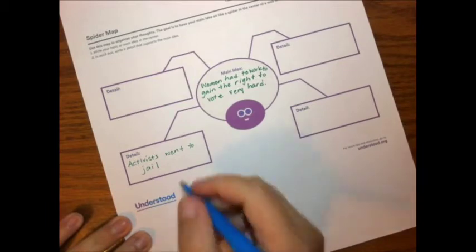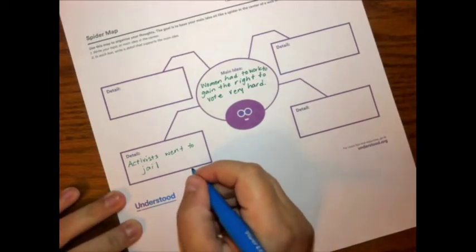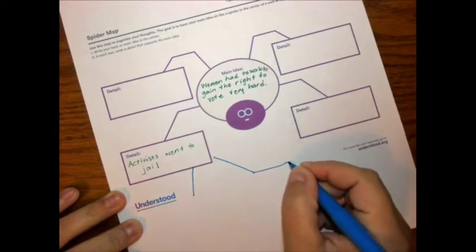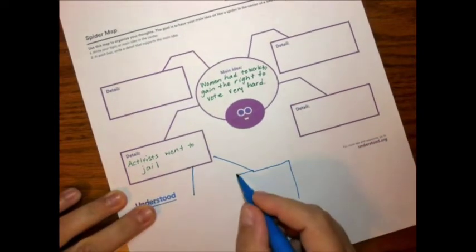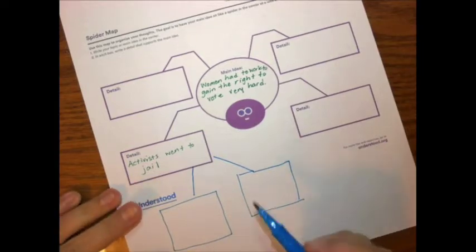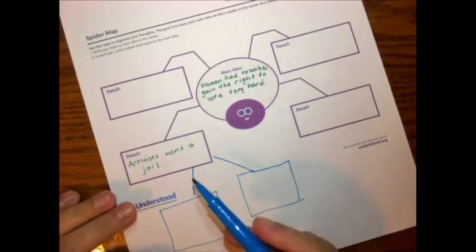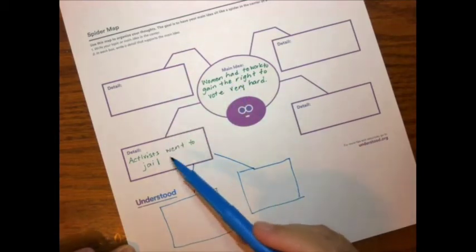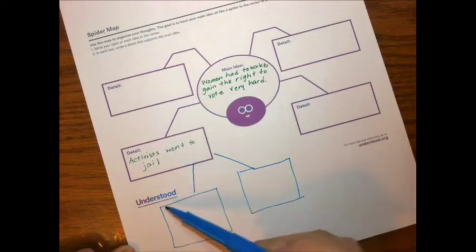But let's say that you want to include maybe some actual instances. On a spider map, if you want, you can always draw off some more boxes or circles. Now, what I always recommended as an accommodation for my students, if they're going to draw off, is color coding. So this is called level 1. And level 1 is the boxes closest to the main idea. And those would be purple. And then level 2 would be the supporting details off of the first detail. And those would be a different color.